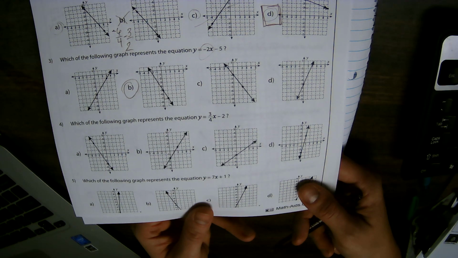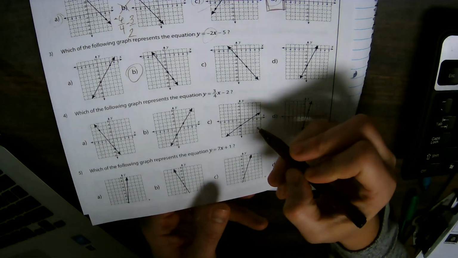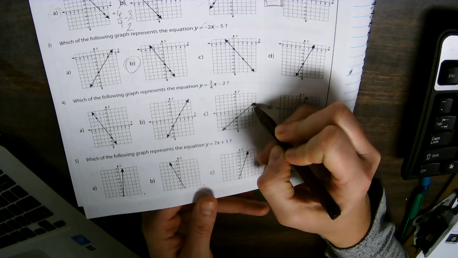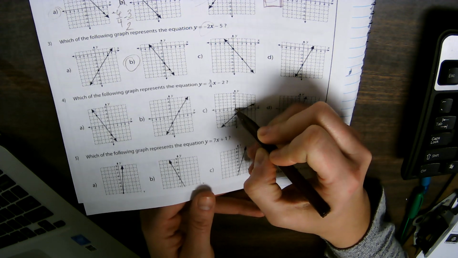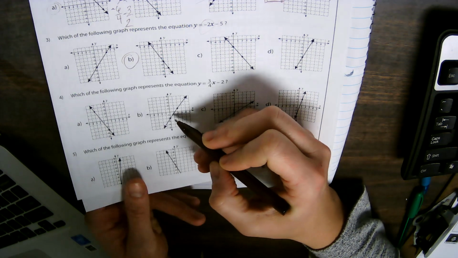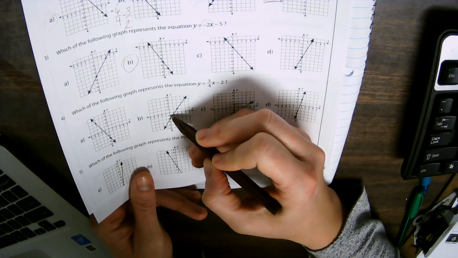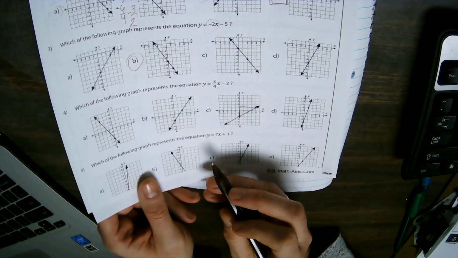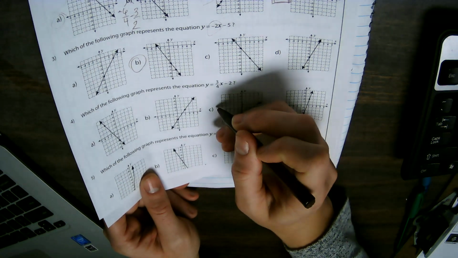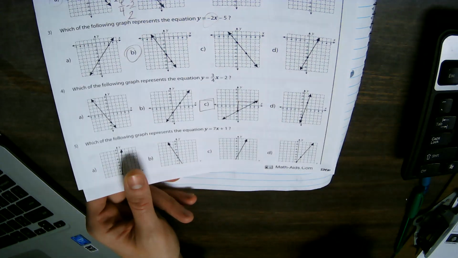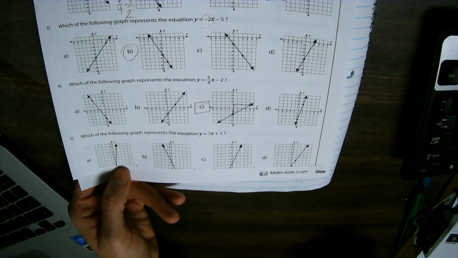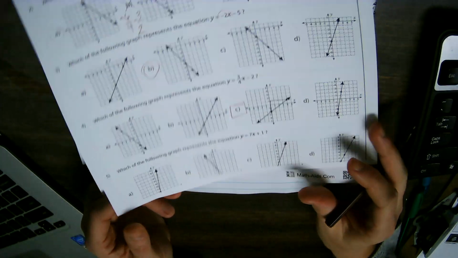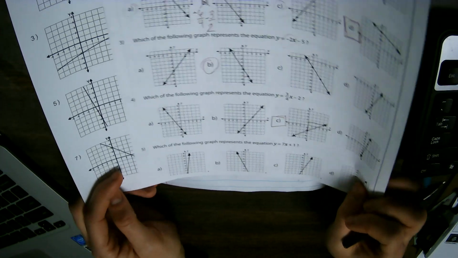So we need a rise of 3 and a run of 4. 1, 2, 3, 1, 2, 3, 4. So that one works. It's up 3 and over 4. Now this one has a rise of 1, 2, 3, and over 2. That one's just 3/2. So C would be our correct answer, has the correct y-intercept and the correct slope. See how we can narrow things down that way.